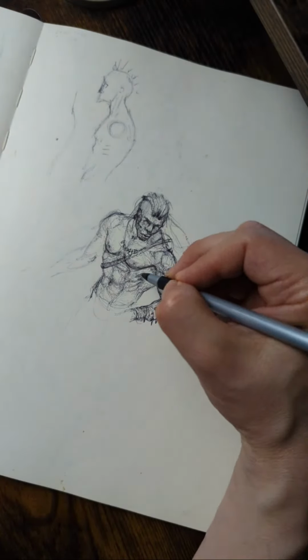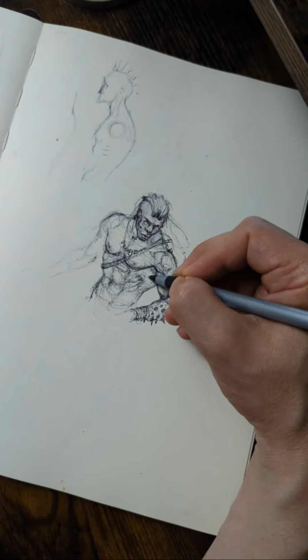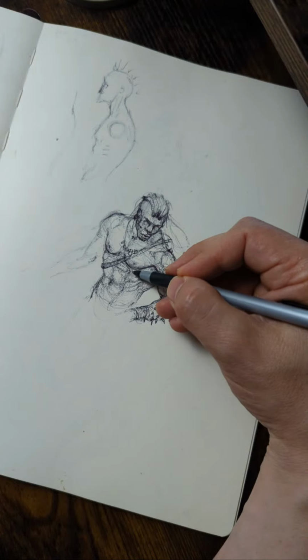Yes, I do plan on more colored pencil videos. There's just so many things that I want to do, and I can't do them all at once.